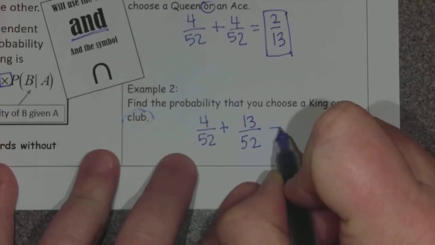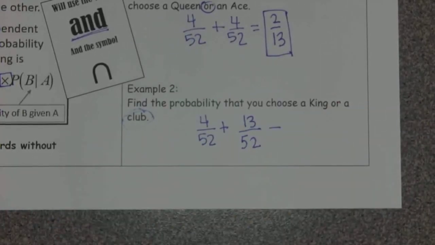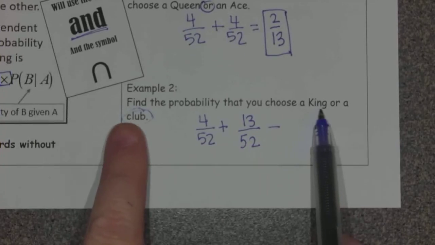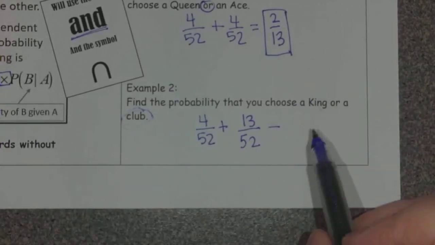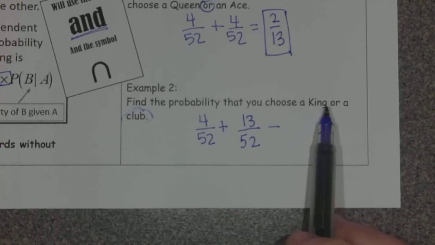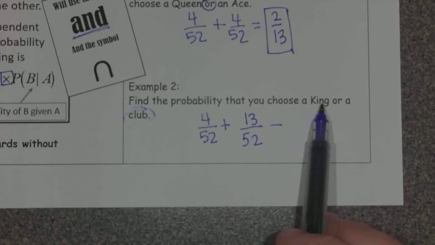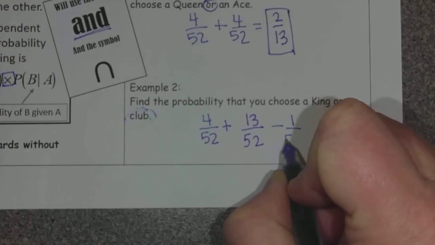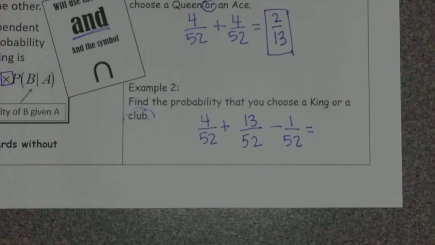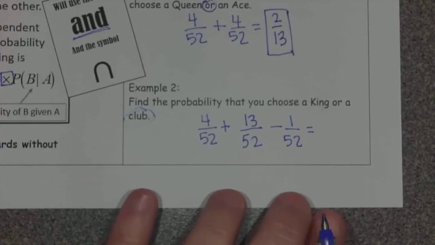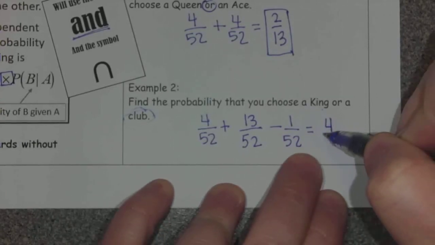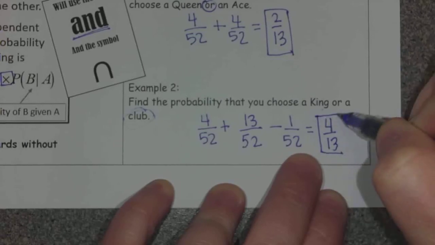Okay, what do I have to subtract off there? How many kings are there that are a club? Let's do the overlap. There's one card that's a king and a club, right? So I have to subtract off the 1 over 52. Okay? So you really have to do all 3 of those in order to get that probability. And that's 4/13. Nice job on the calculator.